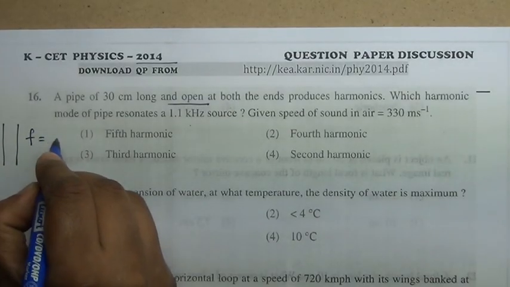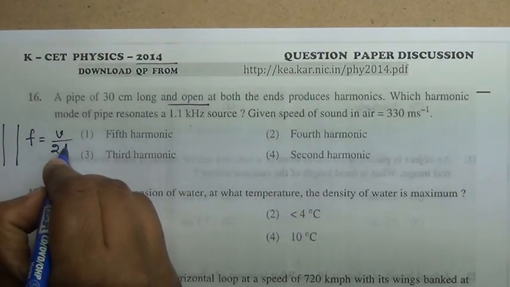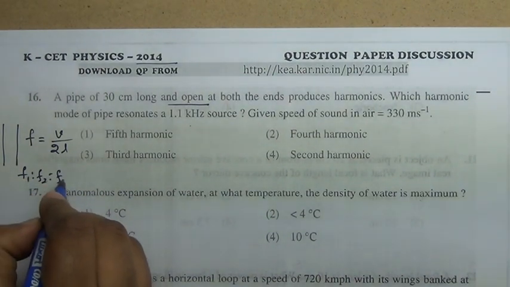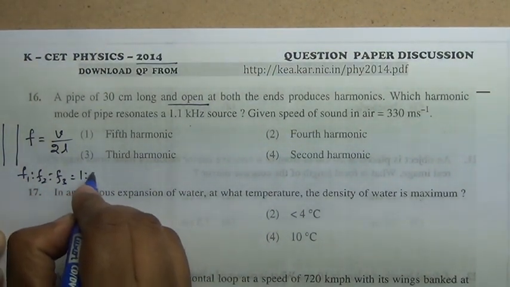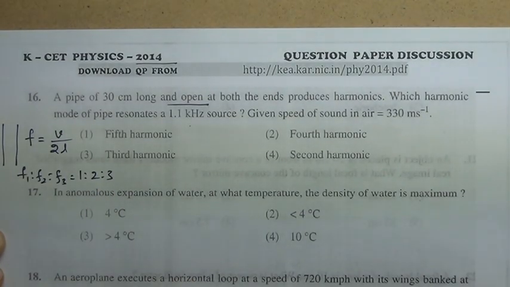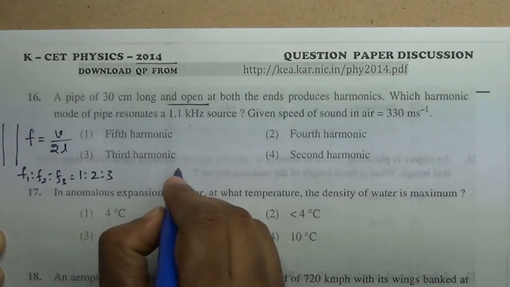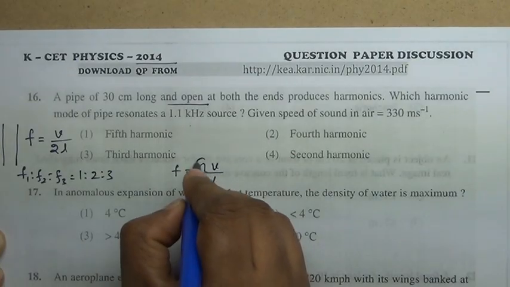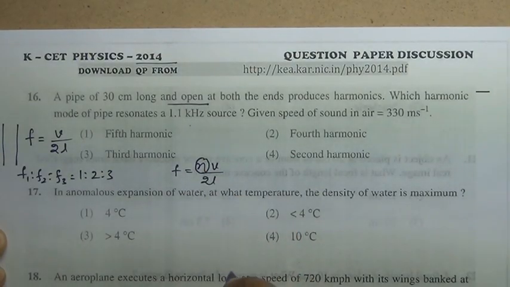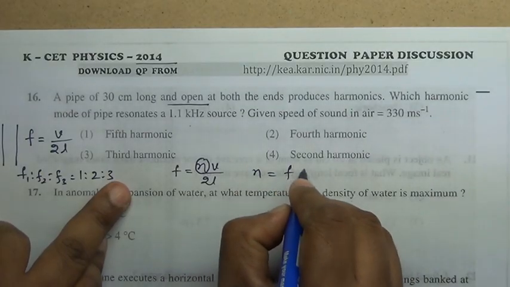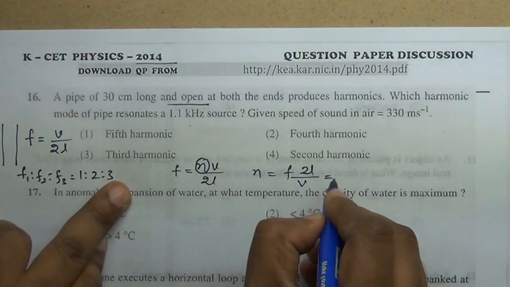For an open pipe, the frequency of oscillation is V by 2L, and F1 is to F2 is to F3 is 1 is to 2 is to 3. Okay. Now we have to find N. Therefore F equal to N times V by 2L. We have to find N. N is F times 2L by V.